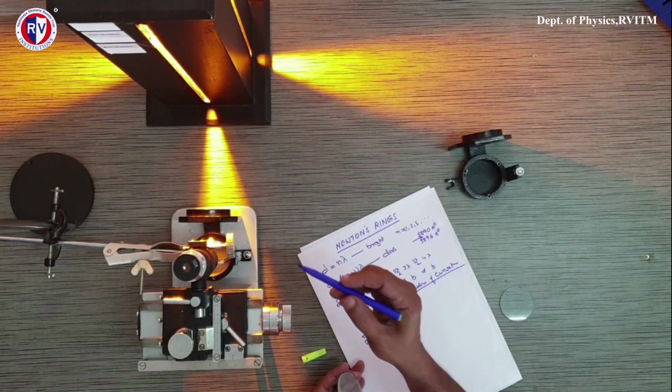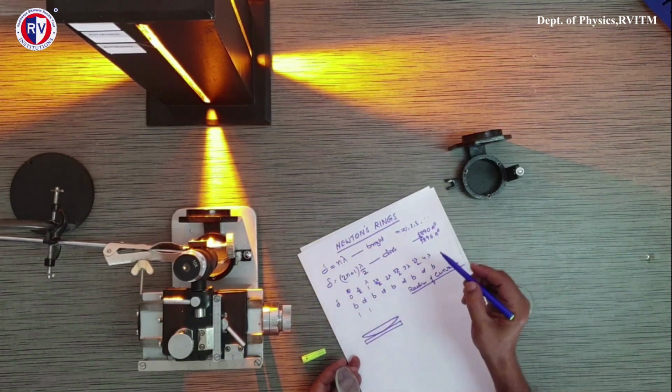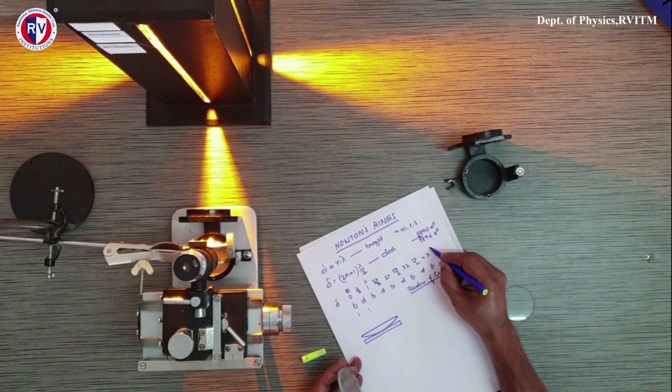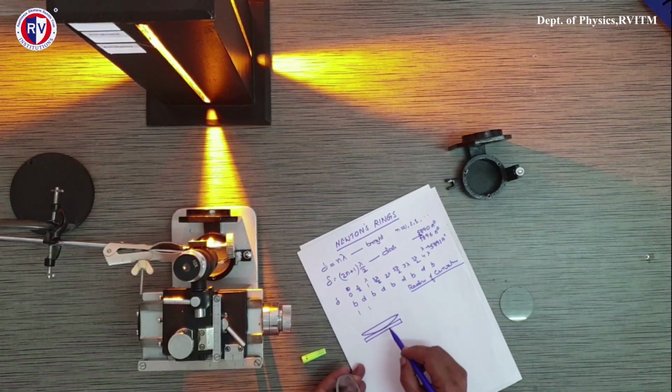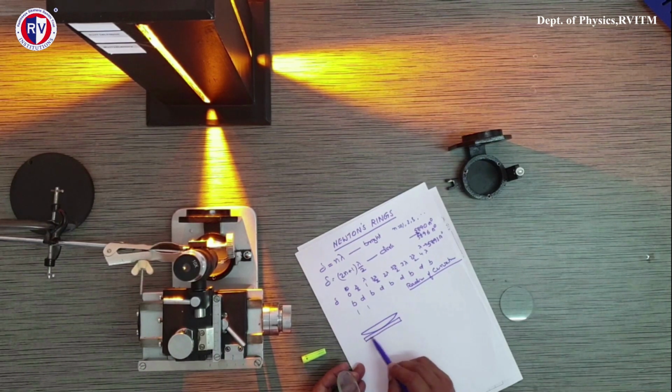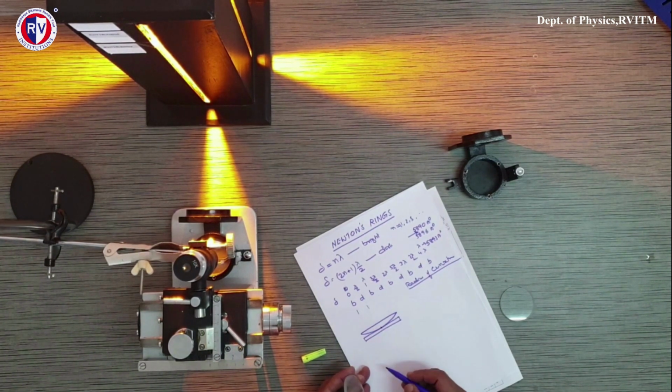So we will be using a monochromatic source with a known wavelength. In this case we will take the wavelength of the sodium light as 5893 angstrom. So lambda is taken as 5893. And when you keep the plano-convex lens with the curved surface touching the glass plate, exactly at the middle point the lens will be touching the glass plate. So the air film thickness there is 0.